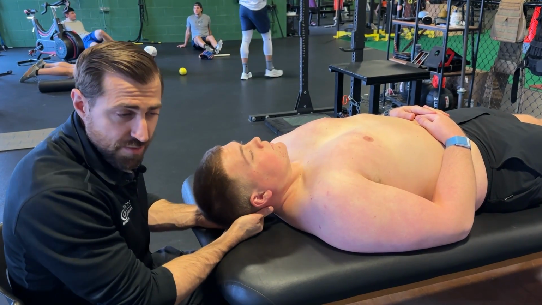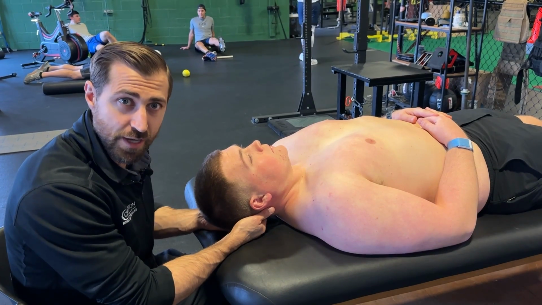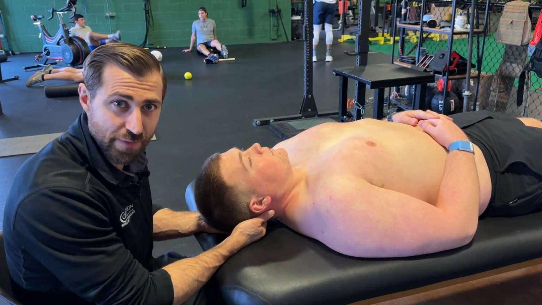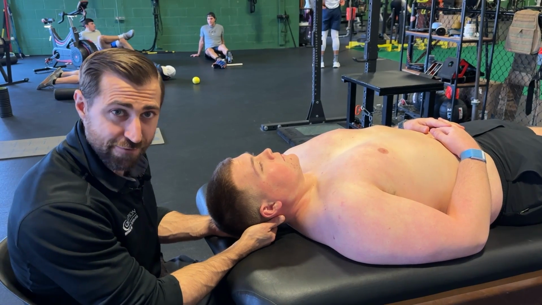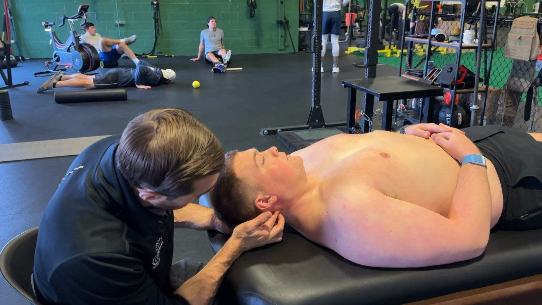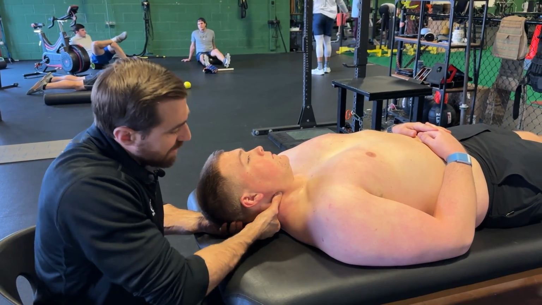Just keep in mind, this is pretty tough on the thumbs, so I would use a variety of different interventions and make sure your thumbs aren't killing you over the course of time. We can apply the same idea for the SCM. So the SCM attaches up here by the mastoid process and comes down towards the front.